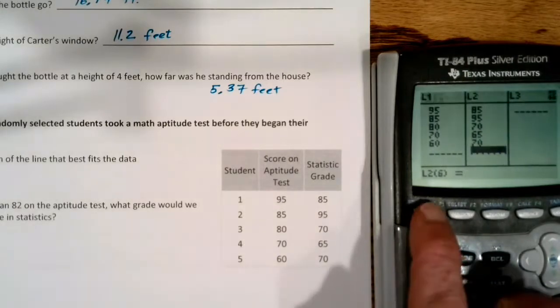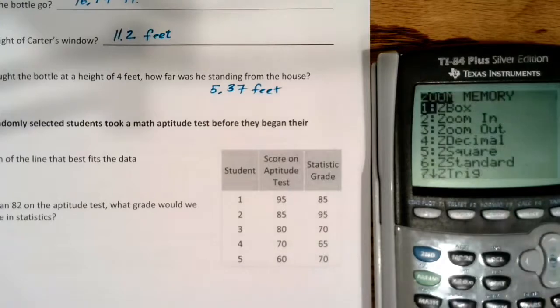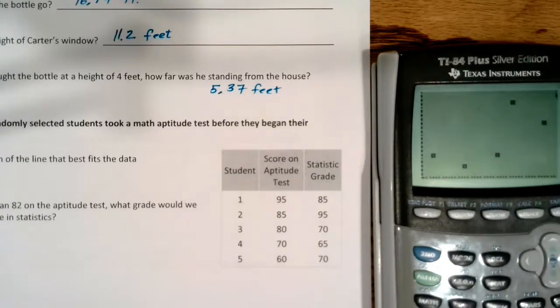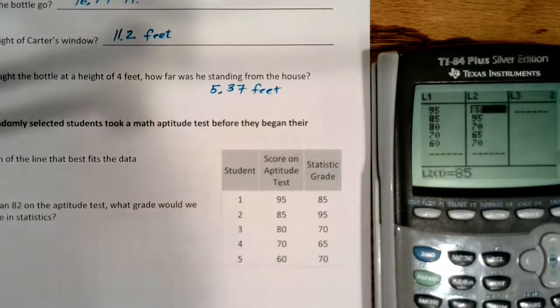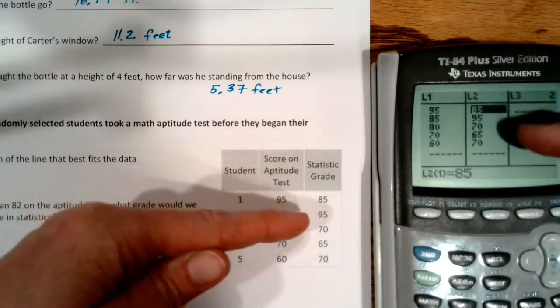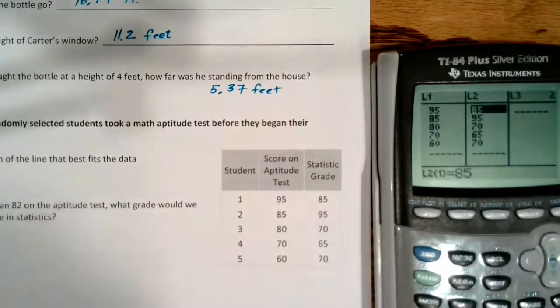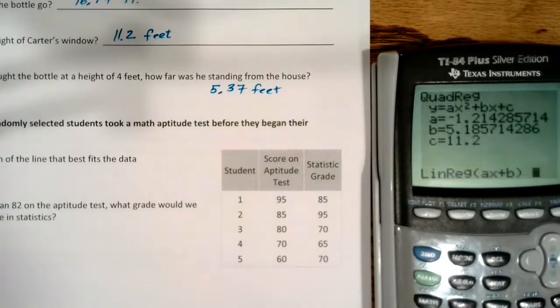So I need to turn my plot on. It's already on. So zoom choice 9 is Stat, and what the heck? That doesn't look like anything much at all, does it? I'll double check my data and see if I did it right. 95, 85, 80, 70, 60, 85, 95, 70. It looks good. So when I write the line of best fit, Stat Calc, it'll still do it for me.